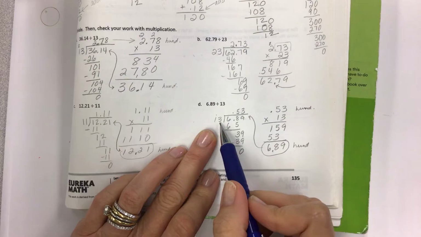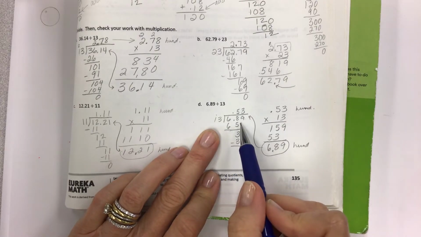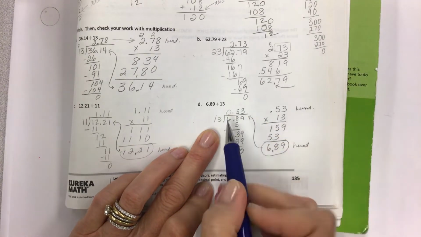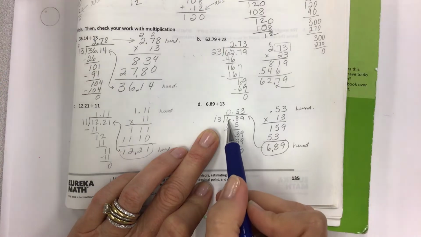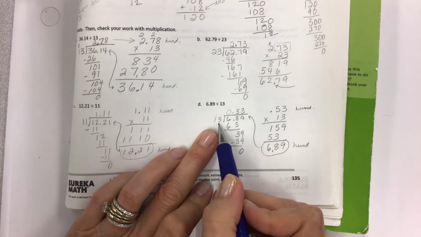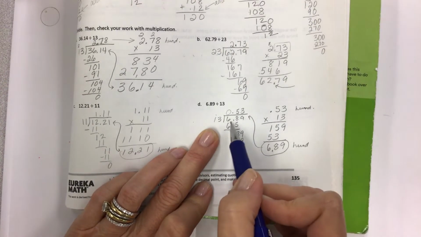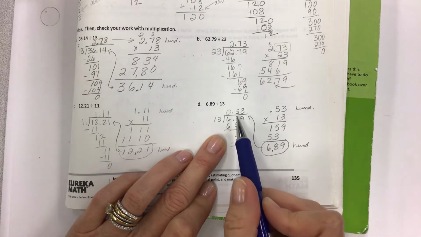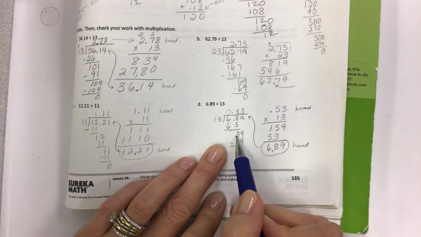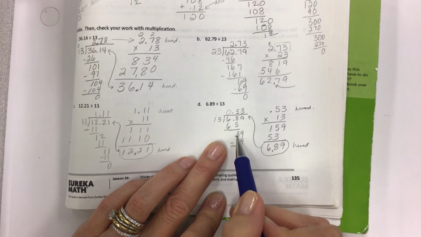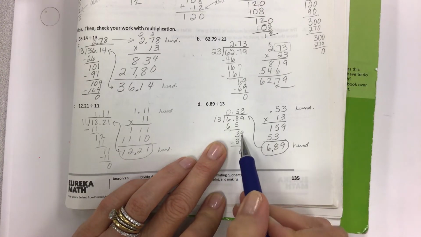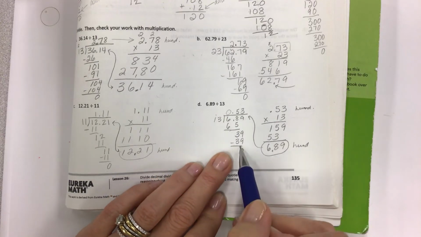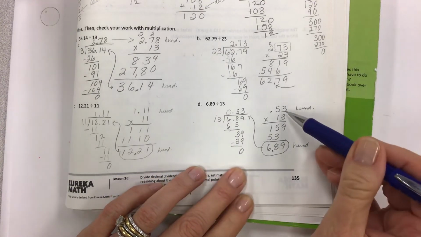Last one, set it up, 13 on the outside, 6.89 on the inside. This one does not have a value in the ones place because 6 is not divisible by 13. So you regroup 68 tenths, divide, get 5, do your multiplication, subtraction. When you have 3 left, bring down. 39 divided by 3 is 3, multiply, get 0.